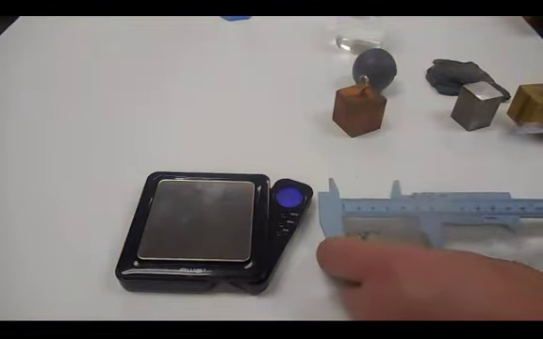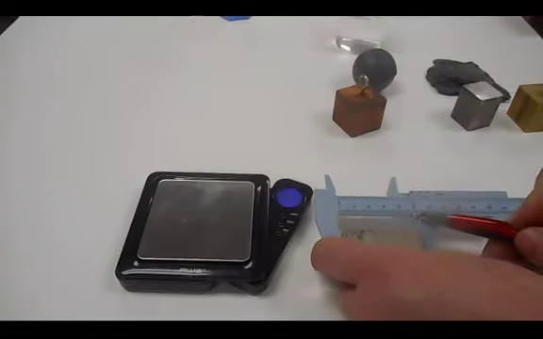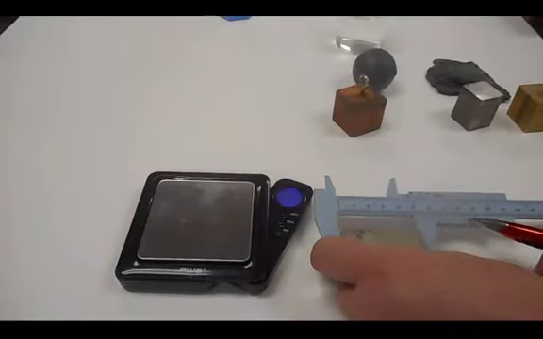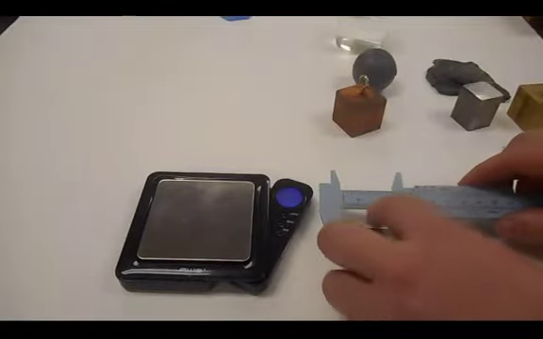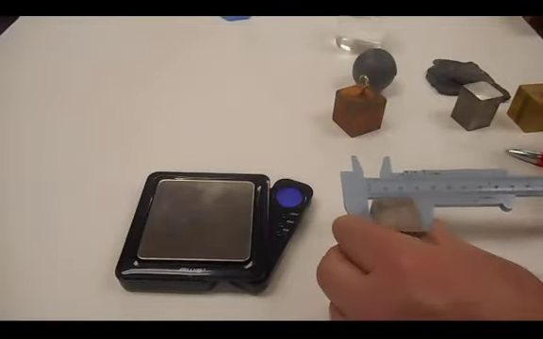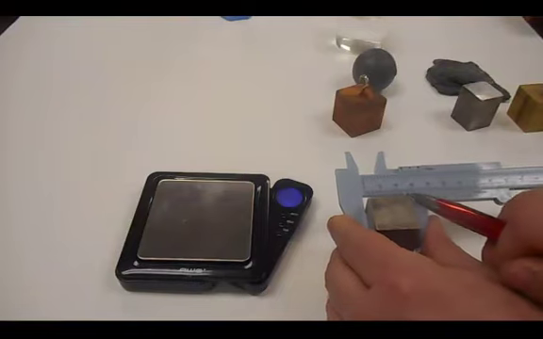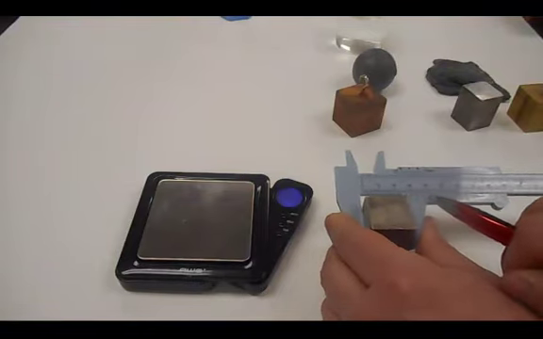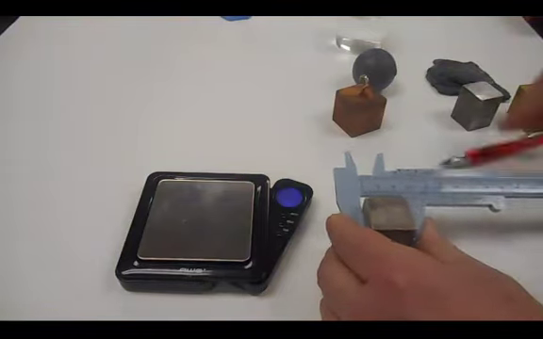In fact, it is. It's 5.0 something, and then the one that lines up the best is the 9, so 5.09 centimeters. And again, this looks like an inch. There it is, 2.5, and then 2.54.